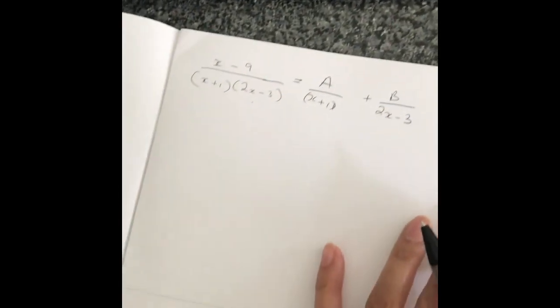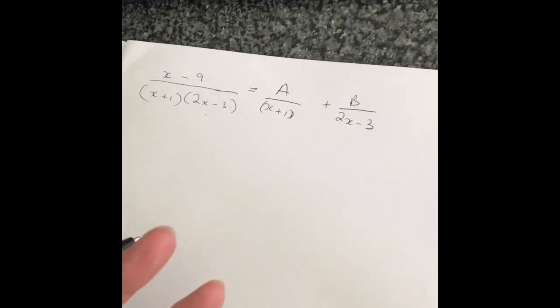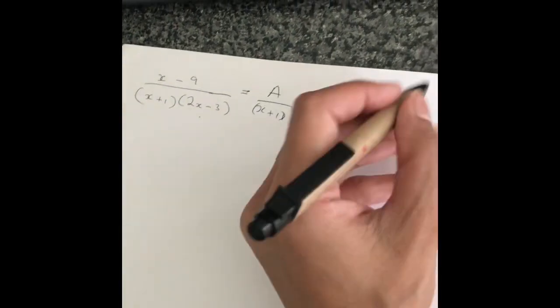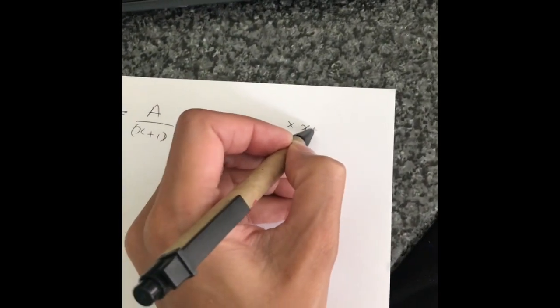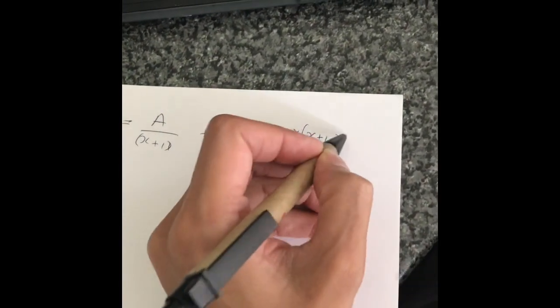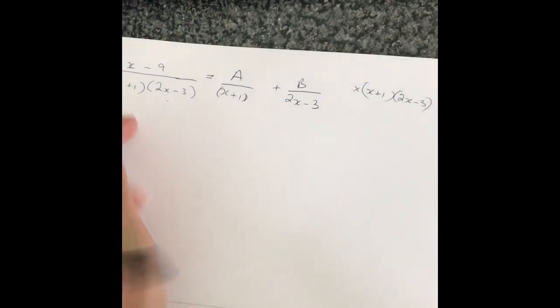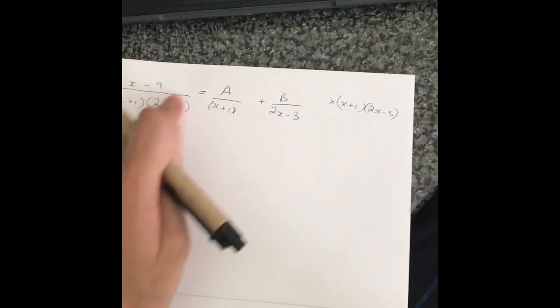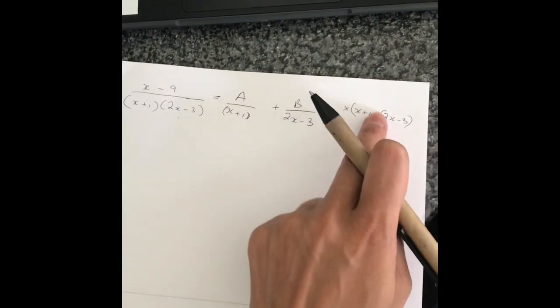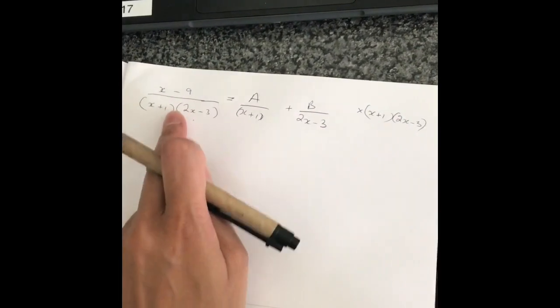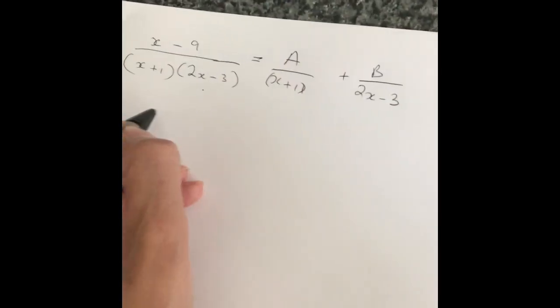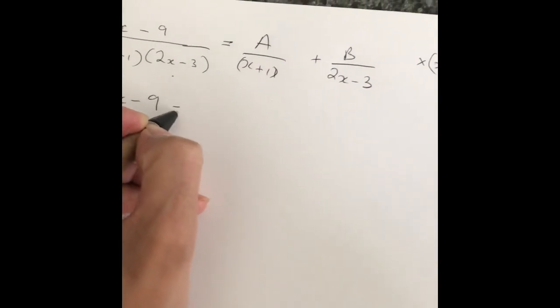Okay, and then I'm going to multiply through by my lowest common denominator, which is the x plus 1 and the 2x minus 3. If you do that with each term, then on this side, the factors on the top would cancel with the factors on the bottom, so I'd just be left with x minus 9.